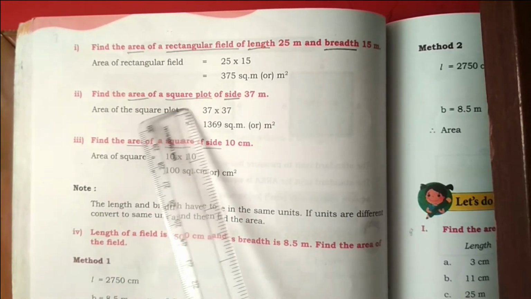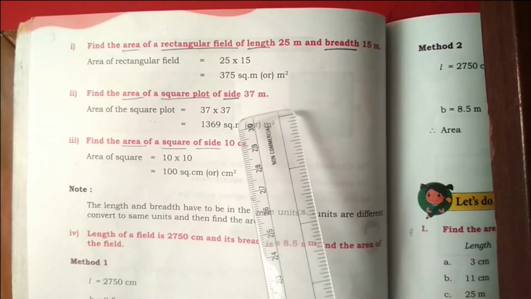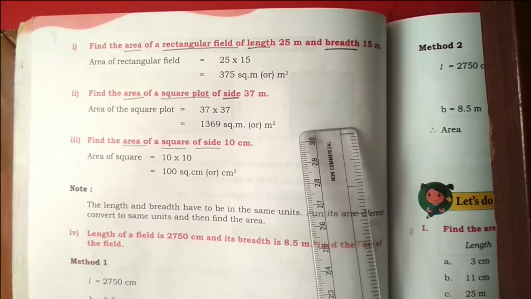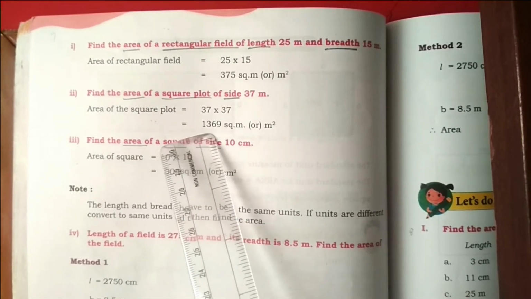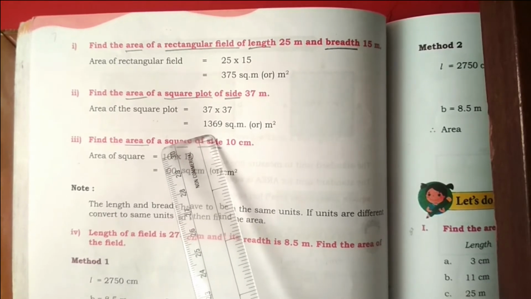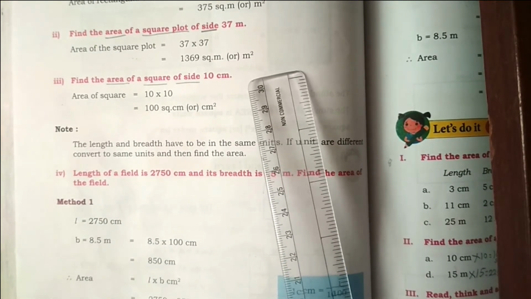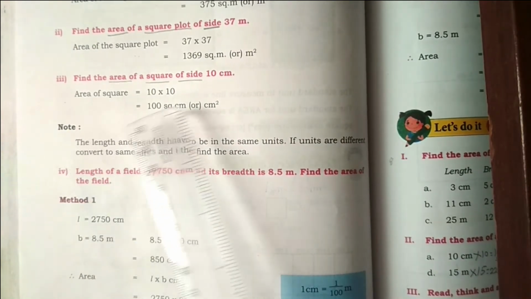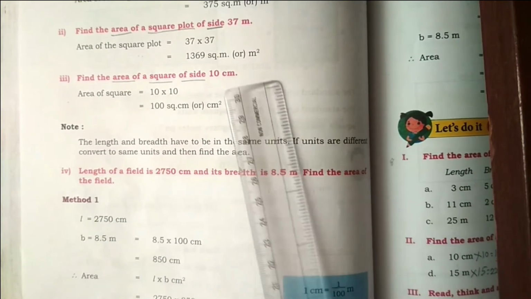And see the second example. Find the area of a square plot of side 37 meters. So here we are calculating only the two sides, right? So 37 into 37 is equal to how much? 1369 square meters. Now find the area of a square of side 10 centimeters. That means we will calculate the two sides, right? So area of a square is equal to 10 into 10. How much is it? 100 square centimeters.